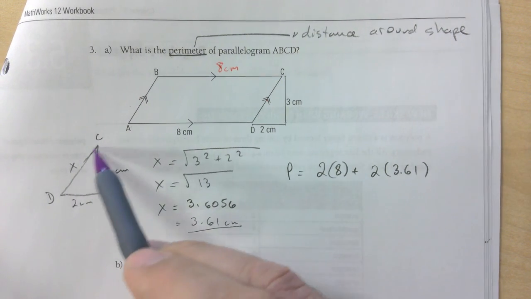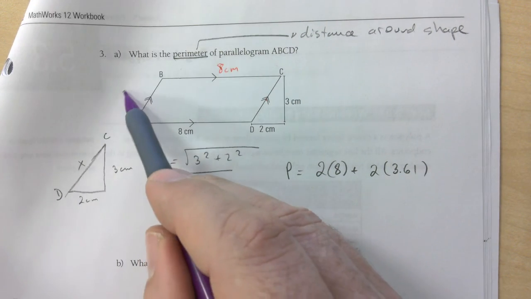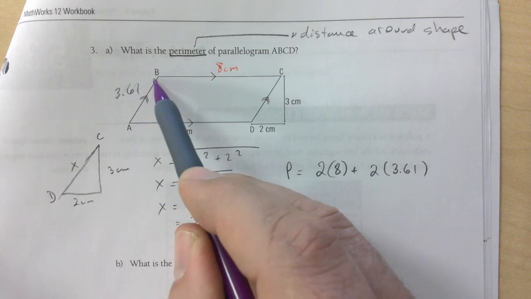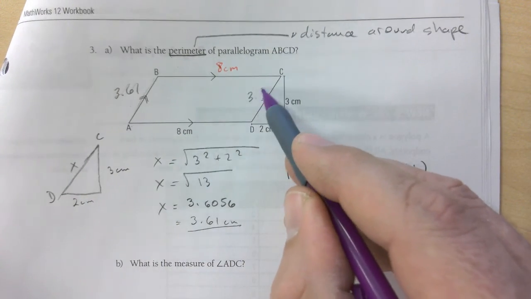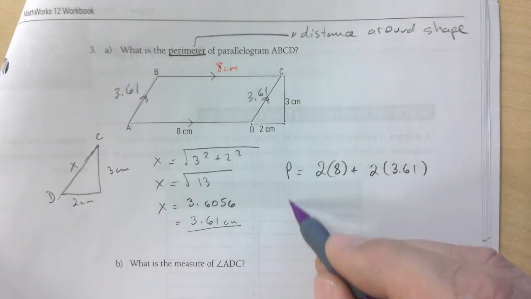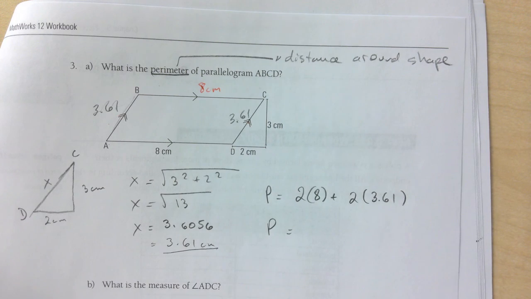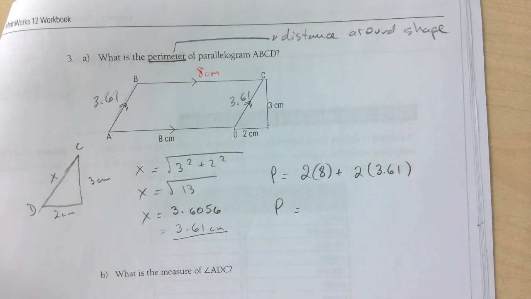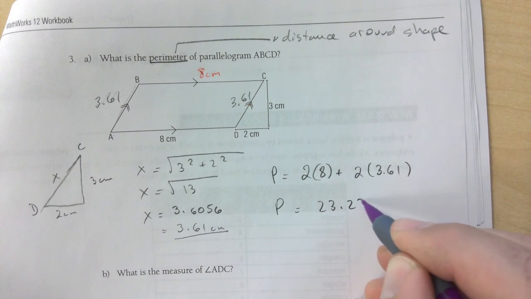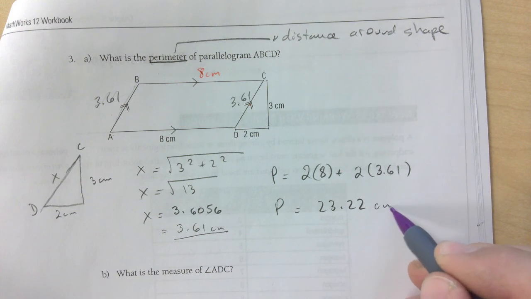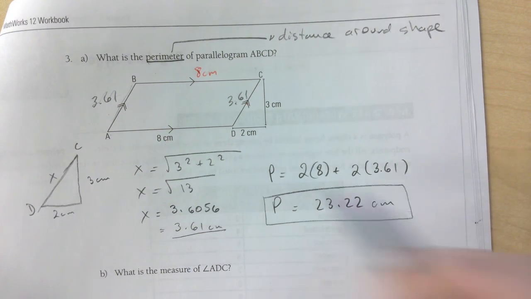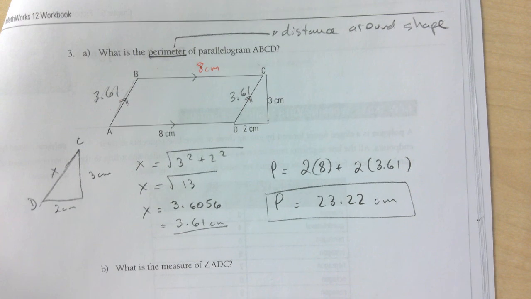Because when you found this x here, you actually found this side right here and this side right here. So that's how you find your perimeter. And you get 23.22 centimeters. That's your perimeter.